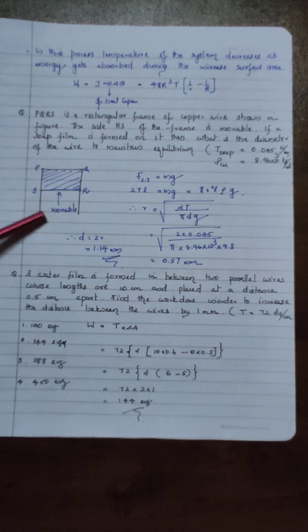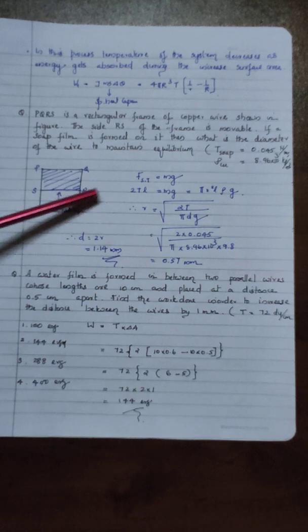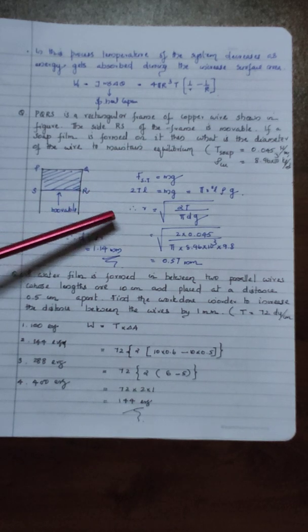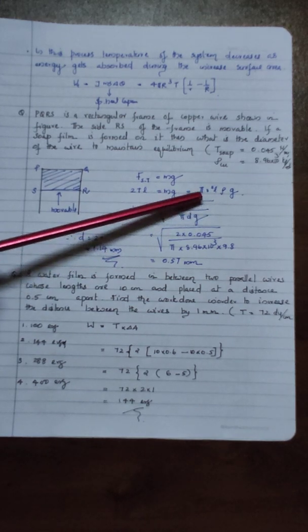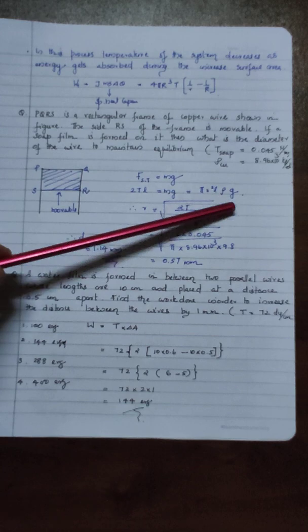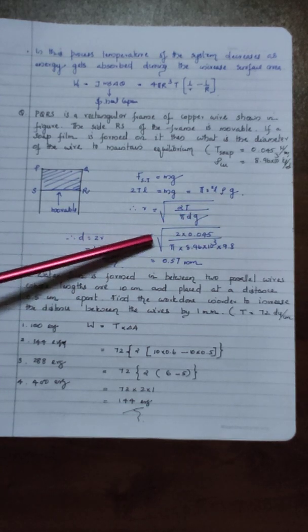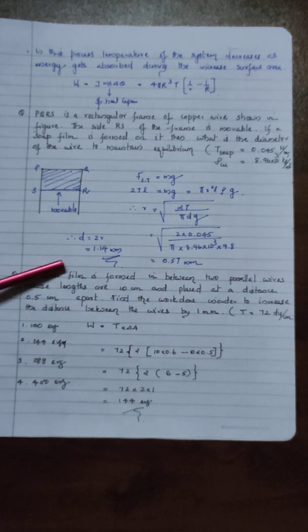PQRS is a rectangular frame of copper wire as shown in the figure. The side RS of the frame is movable. If a soap film is formed on it, then what is the diameter of the wire to maintain equilibrium? To maintain equilibrium, the force of surface tension should be equal to the weight. So 2TL should be equal to mg, but we can write that mass is equal to volume into density, into g. So we can easily find the value for the radius. So the diameter becomes double of it, so 1.14 millimeter.